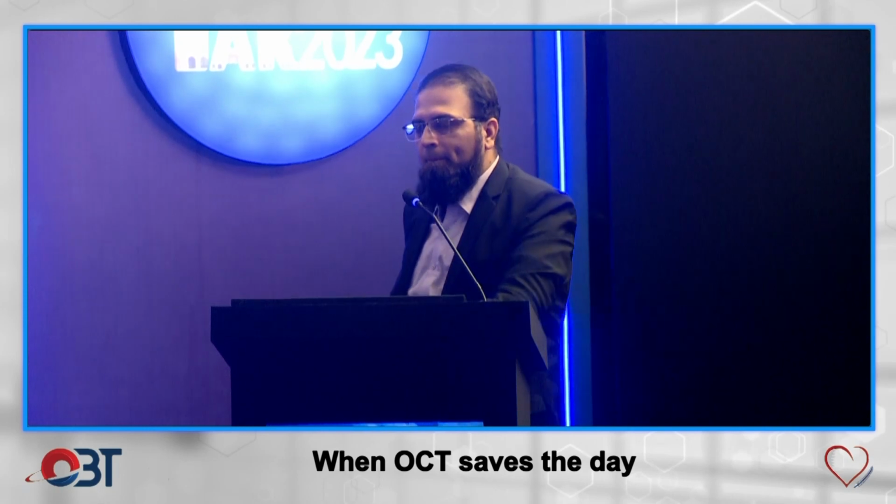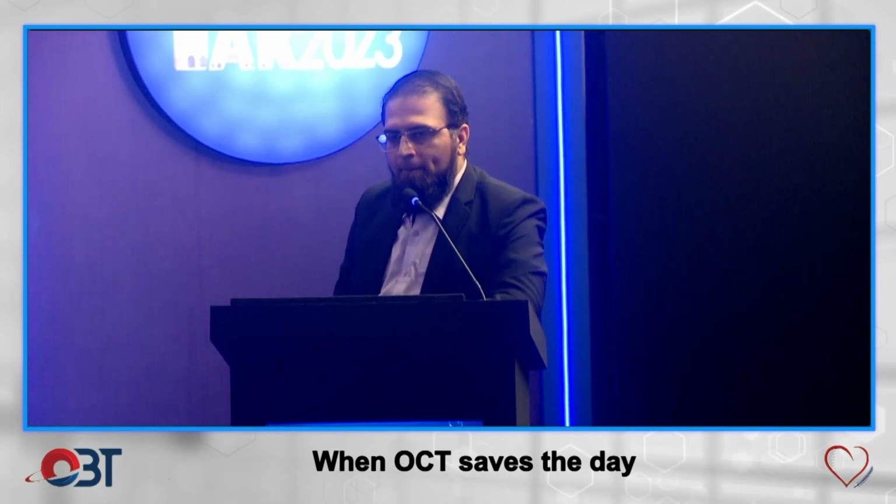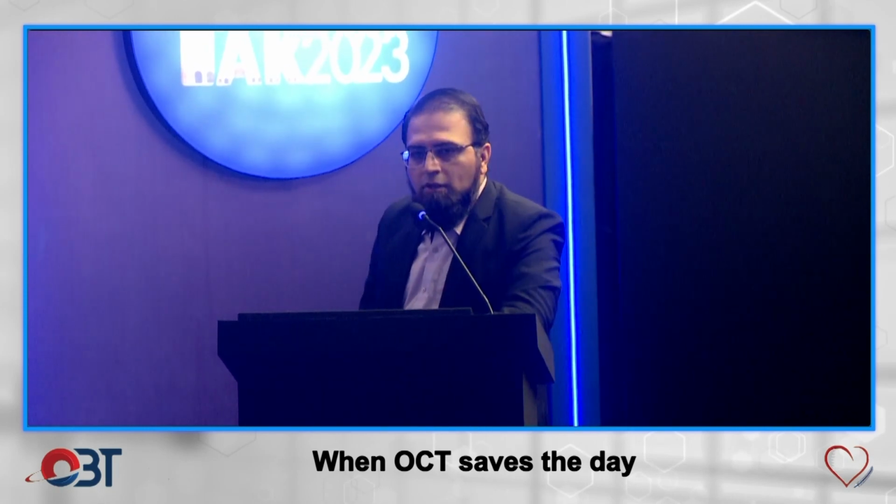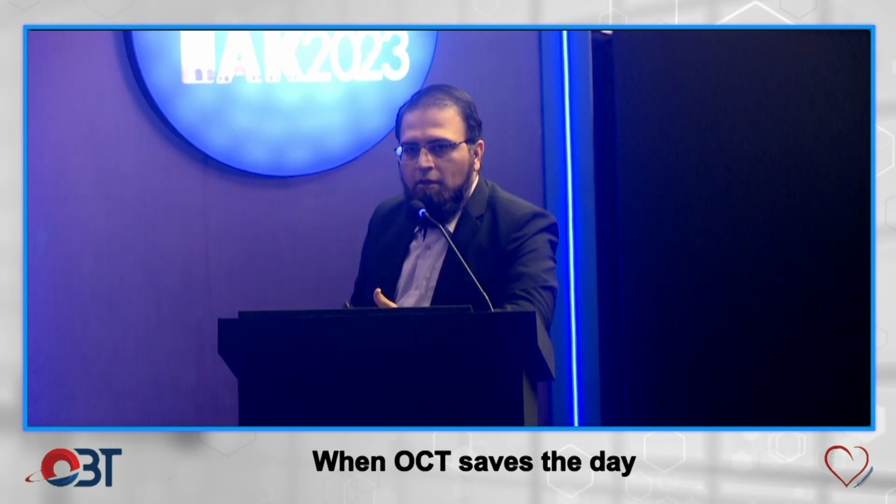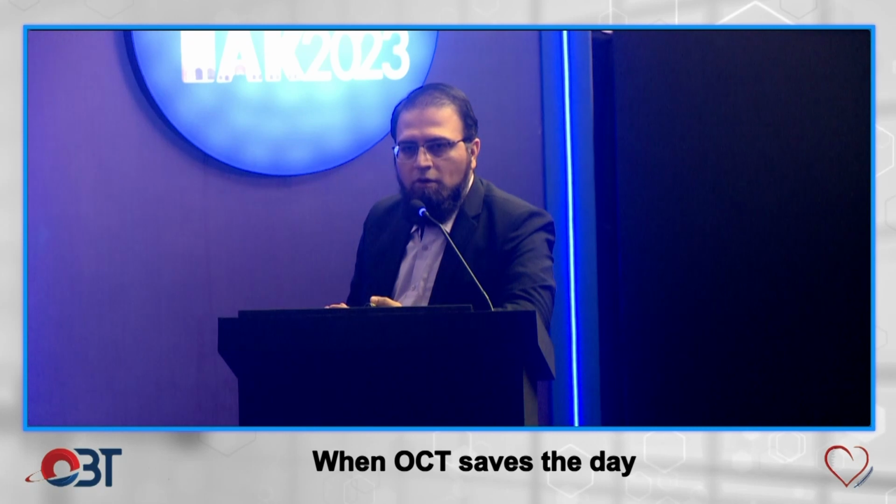Spontaneous coronary dissection में वो superior है OCT. So there is no clear-cut data that whether in SCAD the OCT does harm or not. So OCT is safe even in SCAD.